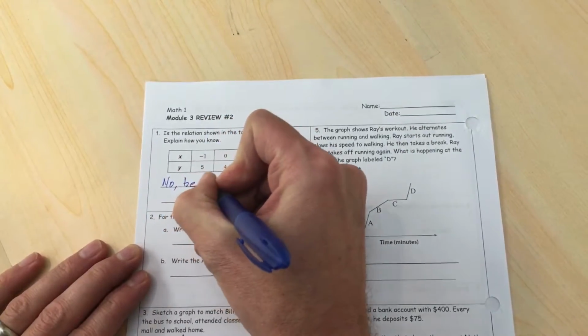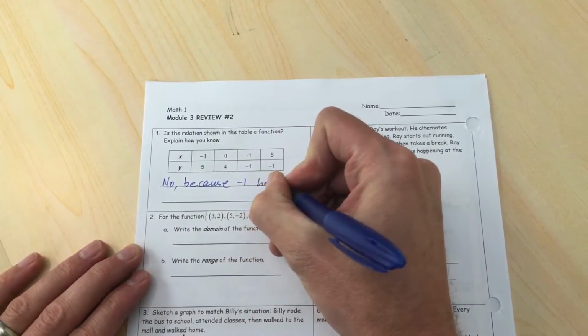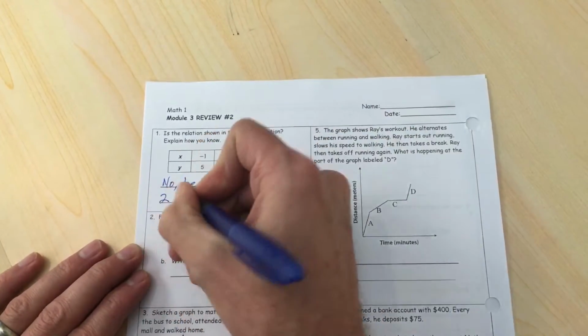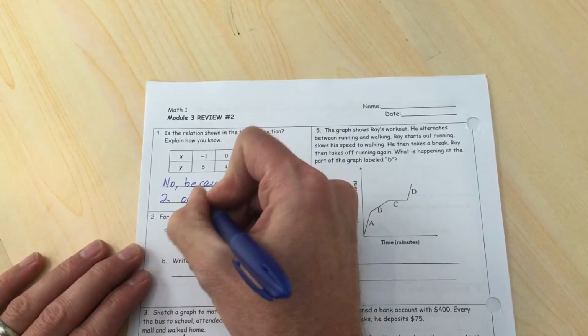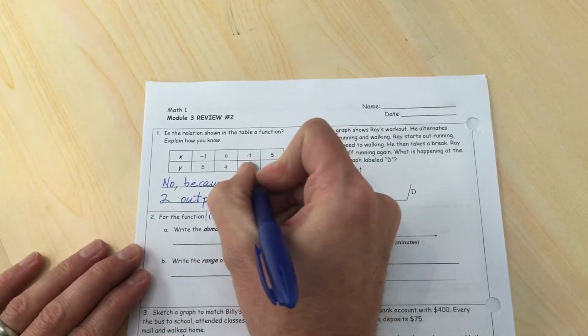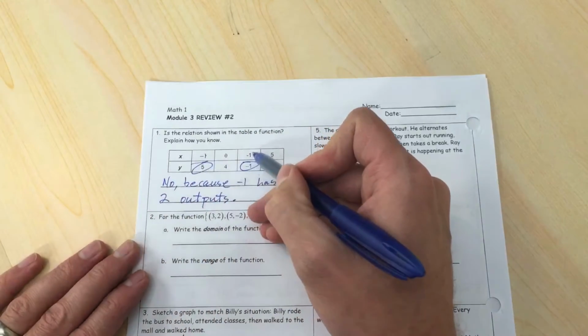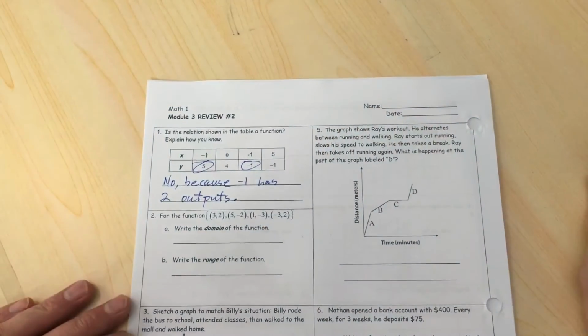Because -1 has two outputs. Right here and right here. -1, 5, -1, -1. No, it has two outputs.